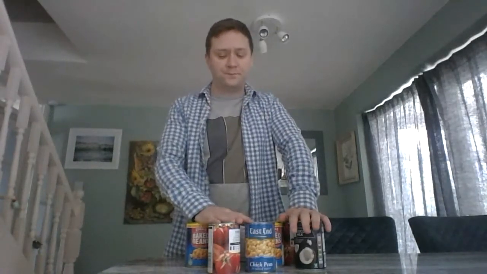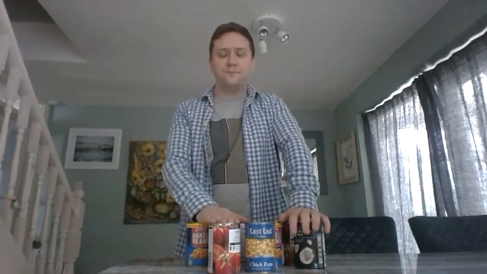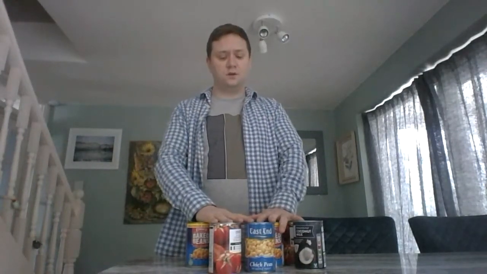Today's maths lesson is all about pictograms. The word pictogram comes from the word picture and gram meaning data or information. So pictogram means to show data or information through the use of pictures. I'm going to use these tinned goods here to teach you about pictograms today.